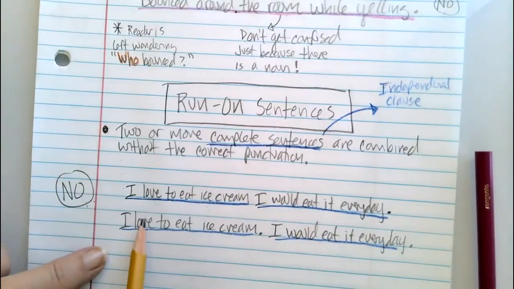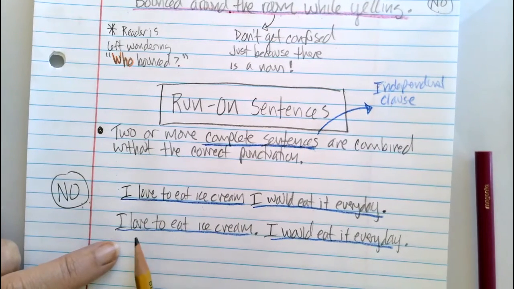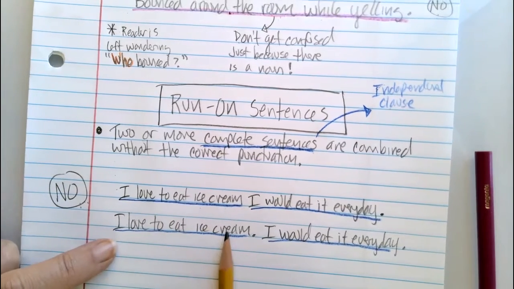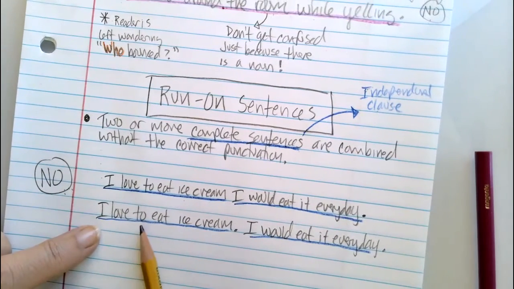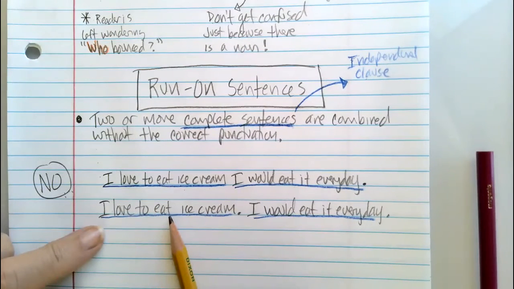Well, why wouldn't we just do this to fix this problem then? Okay, well, when we write what I like to call short choppy sentences like this, and we have one short choppy and then another short choppy, it makes our writing a little bit weaker.